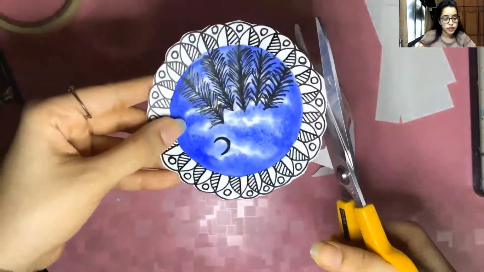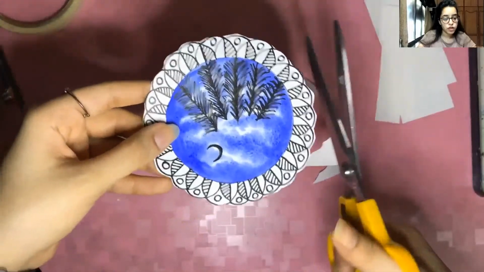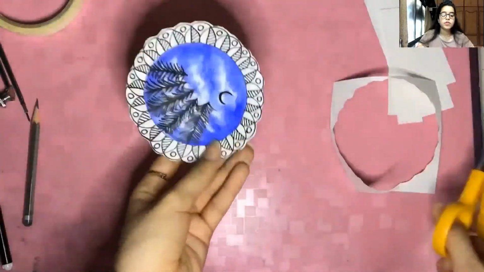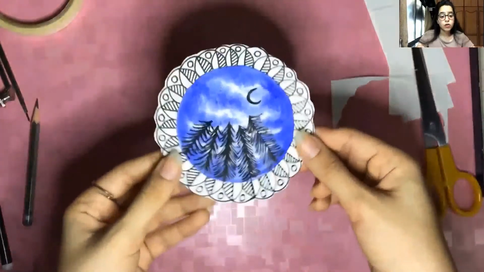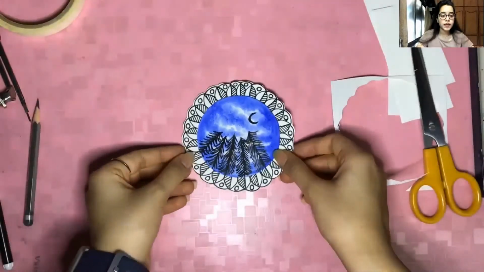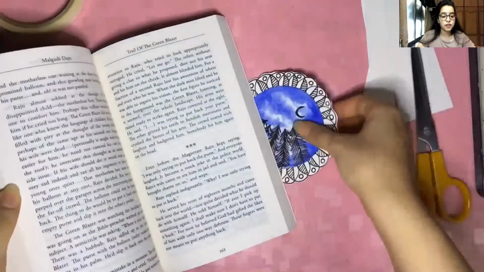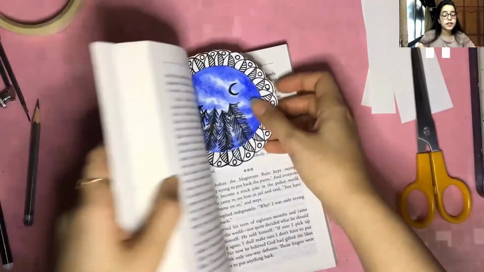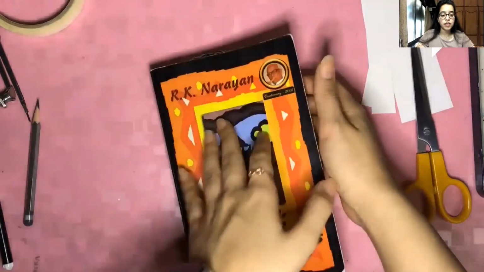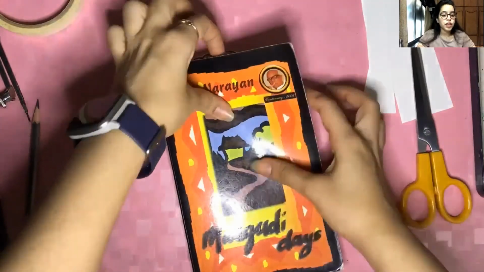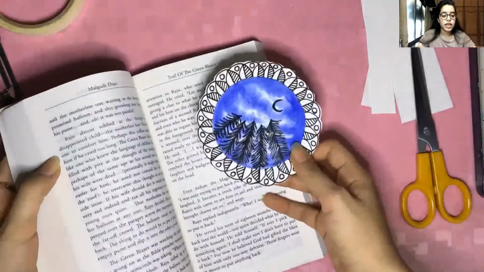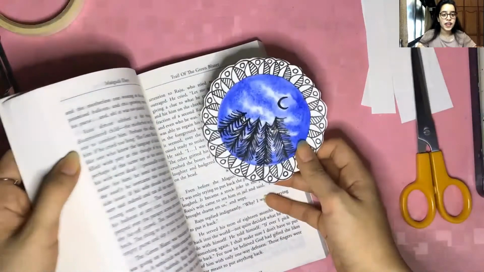So I'm just reaching the end portion of it. Okay. So I'm just done with making a cutout of this. So this is basically a bookmark that we have created, which is circular in shape this time. So I've just made a circular bookmark. So you can use it for any of your books that you read. And that's a bookmark that we created in today's class.